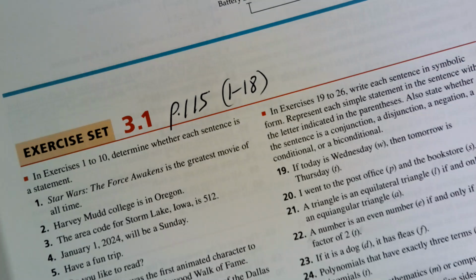And check your answers. All right, we're going to turn our attention now from liberal arts to college algebra.